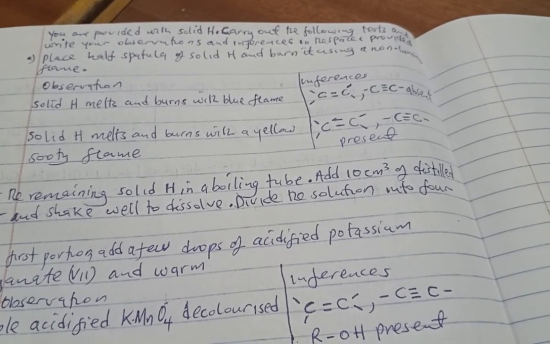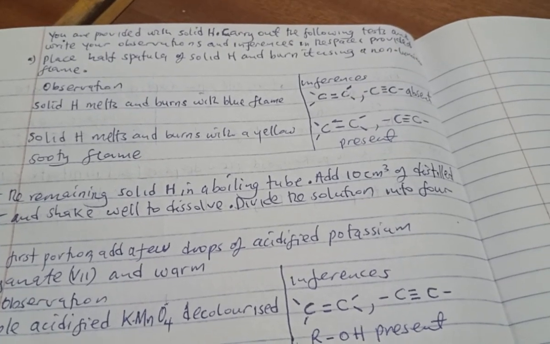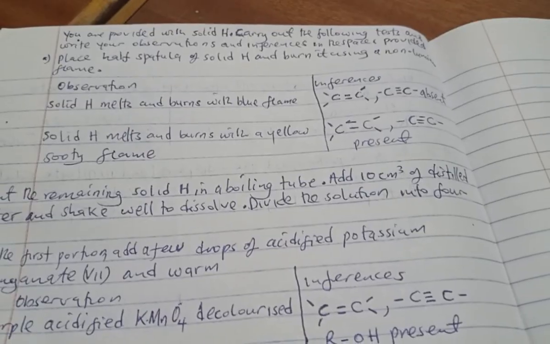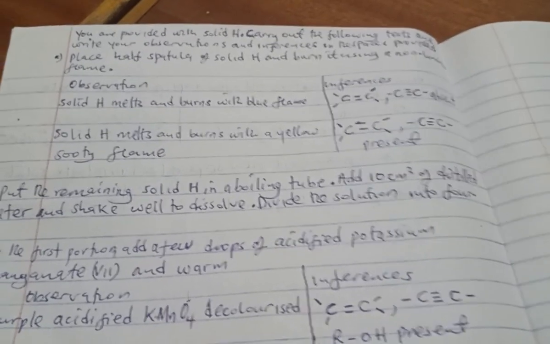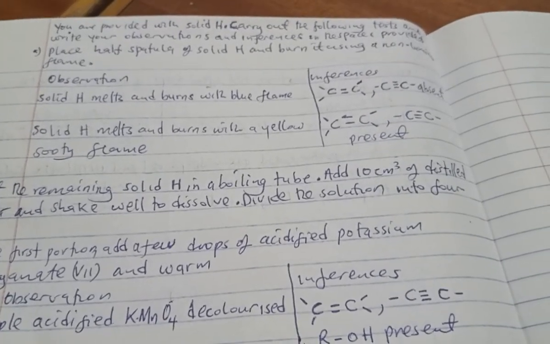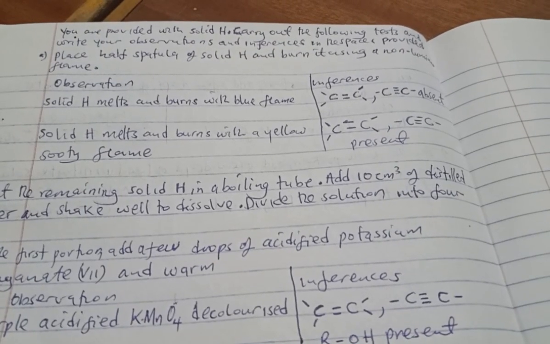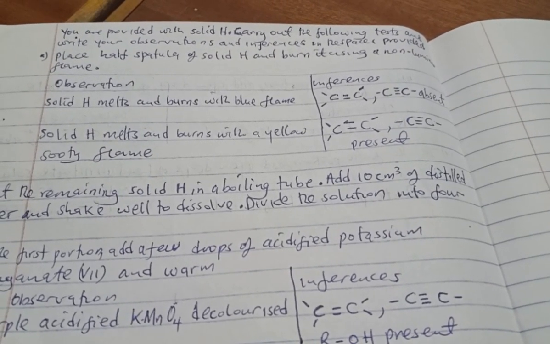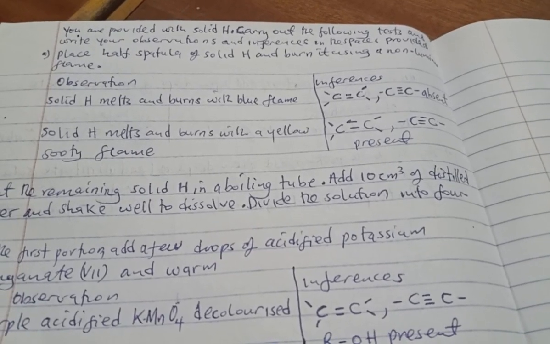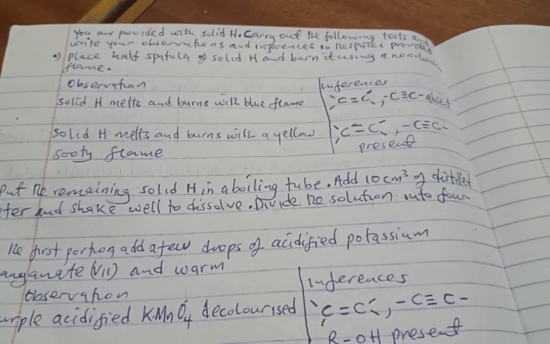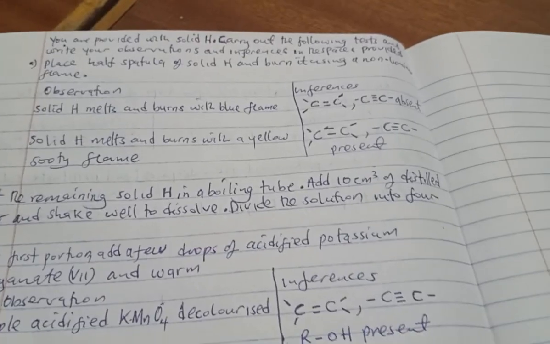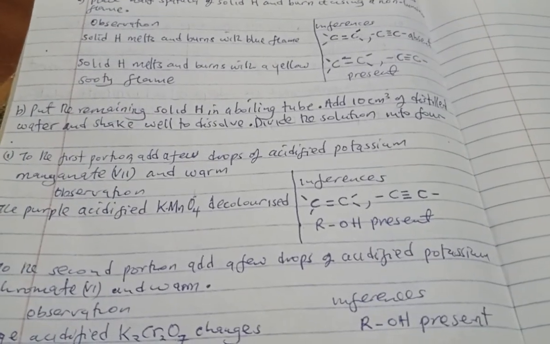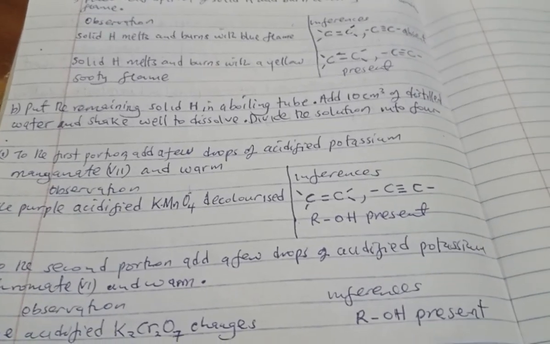Then we can say the double bond and the triple bond are absent, meaning we only have the single bond. If it melts and burns with a yellow sooty flame, then the double bond or the triple bond is present. That one you have just tested by burning. You can burn on a watch glass or on a spatula. You just follow instruction.